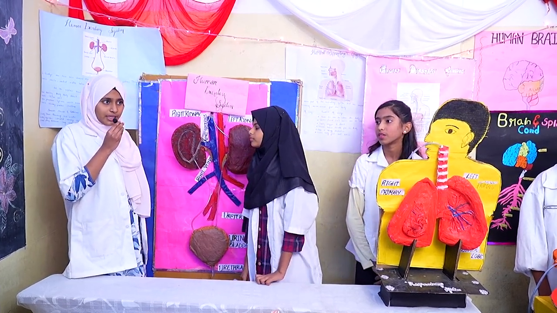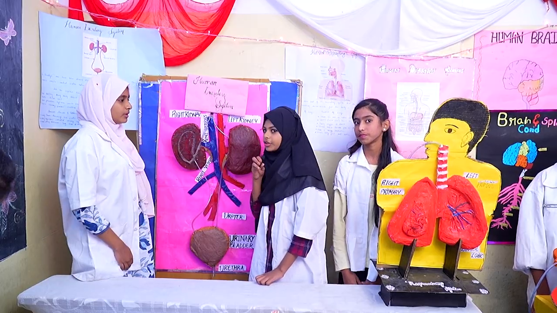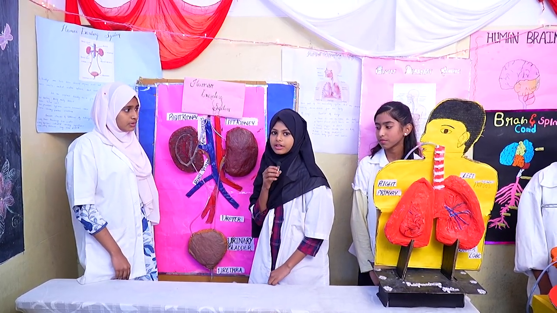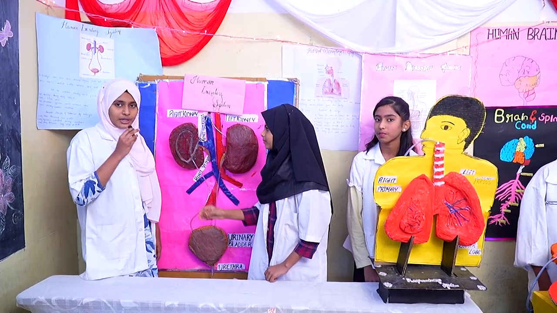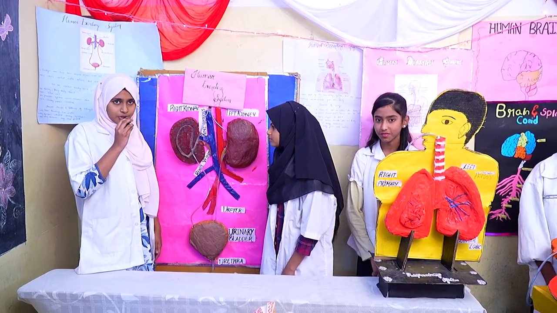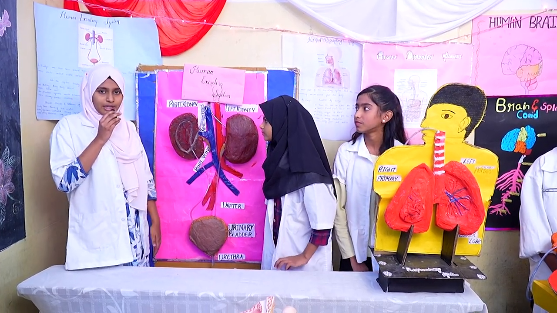Simple habits to keep our kidneys healthy. Do not hold urine for a long time. Eat a balanced diet, less salt, more fruits and vegetables. Drink plenty of water. Maintain personal hygiene. Control high blood pressure and blood sugar. Take medicines when prescribed by a doctor.